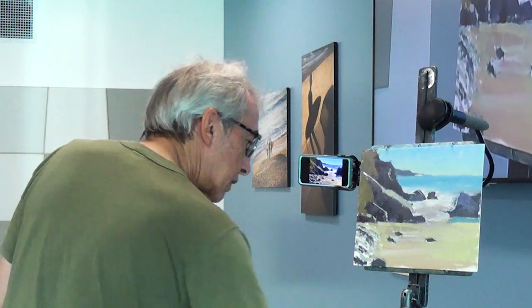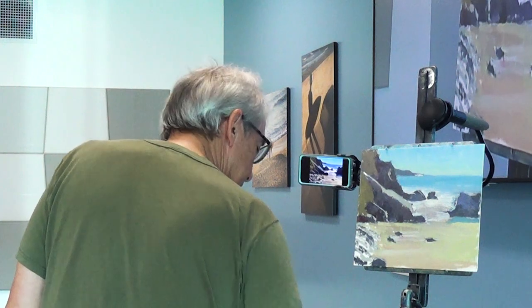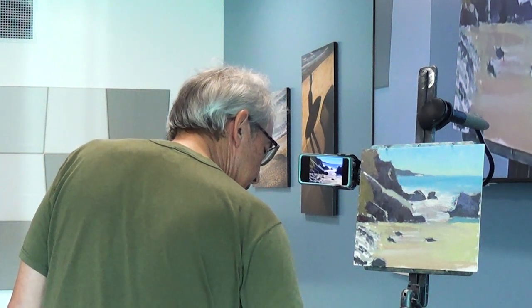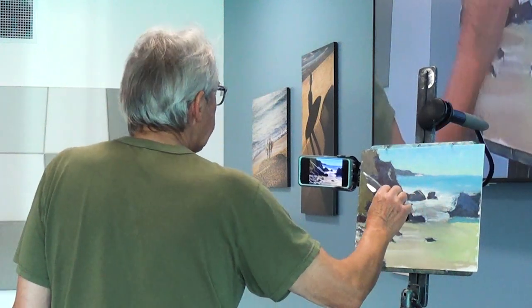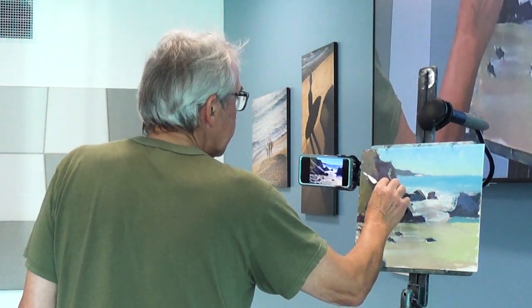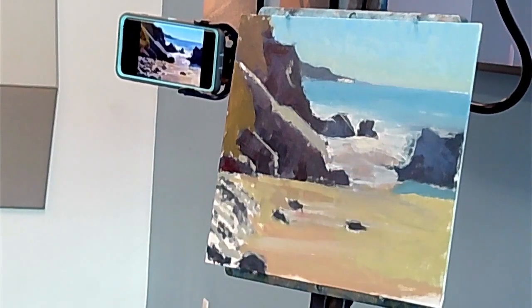There's this part of the rock here that has this highlight. Now I'll add it with this kind of yellowish color here.